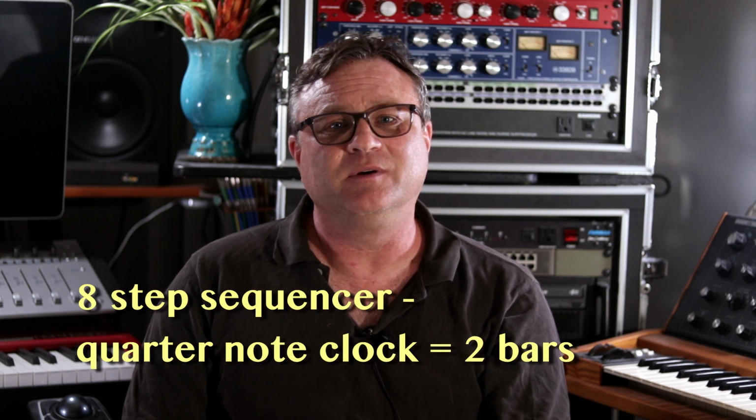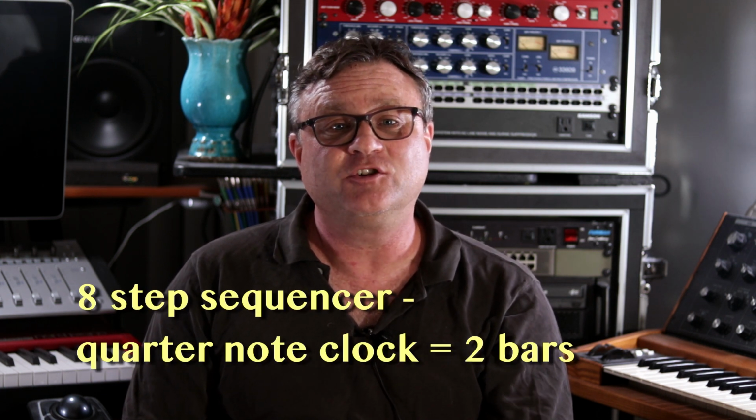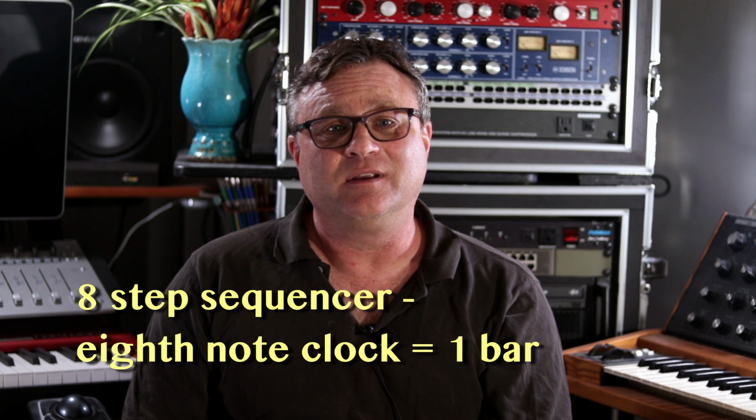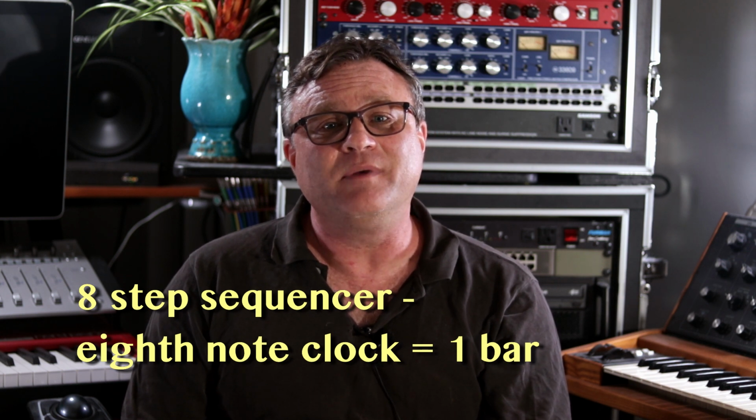Here's what I mean. Let's say you have an 8-step sequencer. If you send a quarter note pulse stream into it, that means your pattern lasts for 2 measures, since there are 4 quarter notes in a measure of 4/4. If you send an 8th note stream into it, then the pattern only lasts 1 measure, since there are 8 eighth notes in a measure. Sounds like quarter notes are better, right?